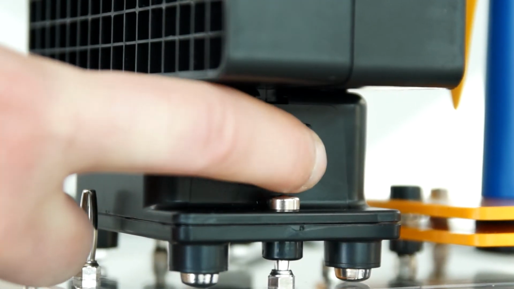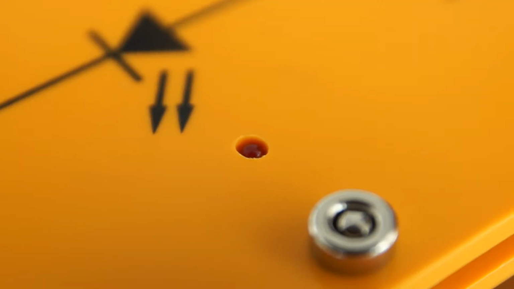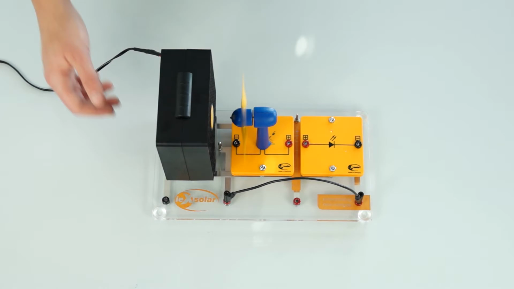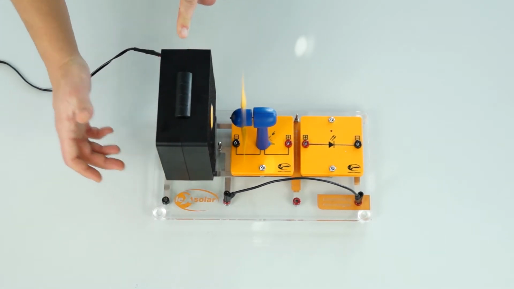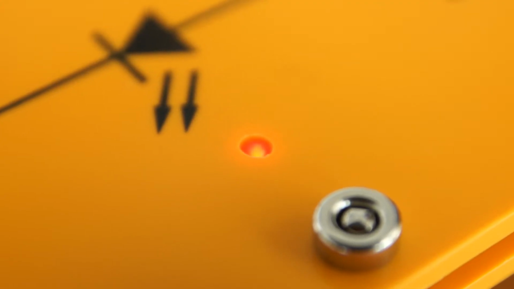We turn on the wind machine and observe what happens. First, the wind turbine begins to rotate, and then the LED starts to light up. Turning off the wind machine again, the wind turbine is turning slower and the LED stops lighting up.